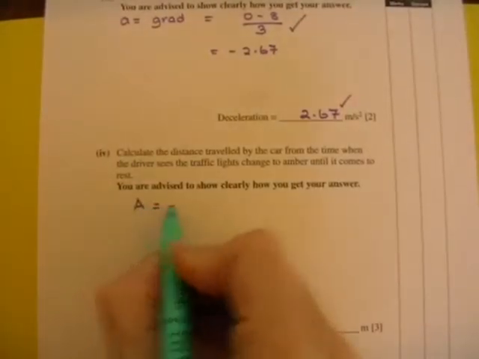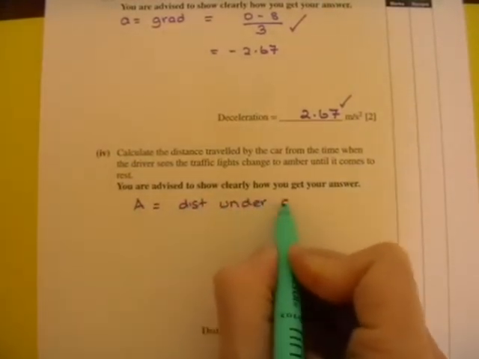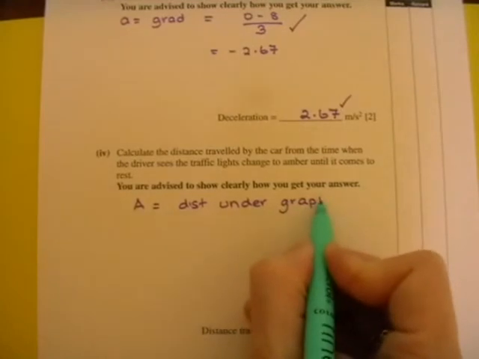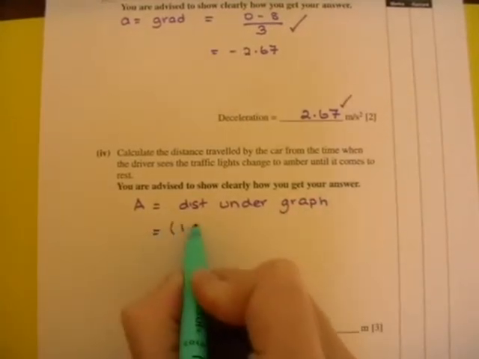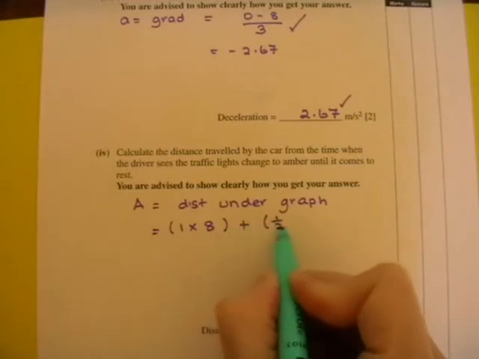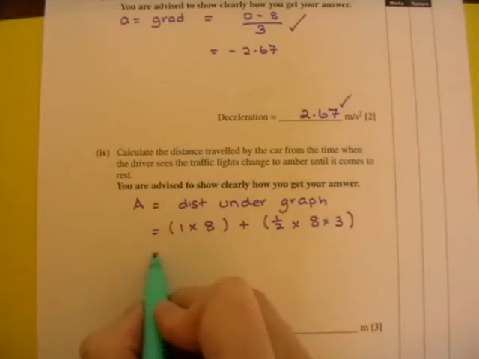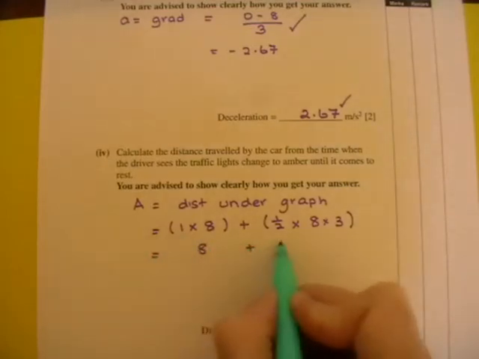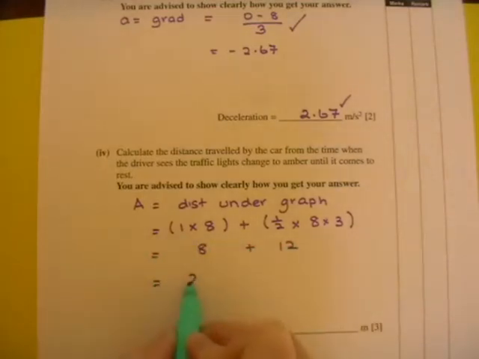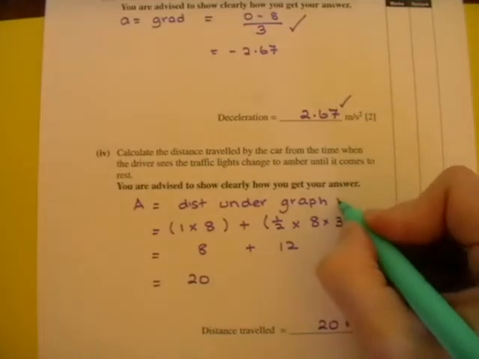So area equals distance under graph. That's equal to 1 multiplied by 8, which is your rectangle, plus a half times 8 times 3. That gives you a total of 8 plus 12, which is equal to 20. And so you get a mark here, and a mark here.